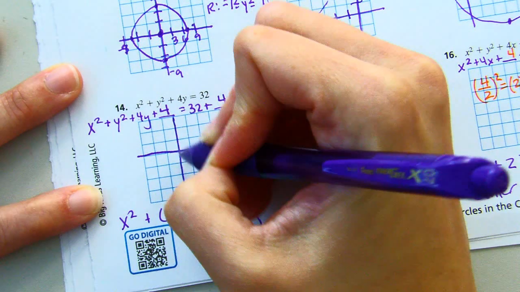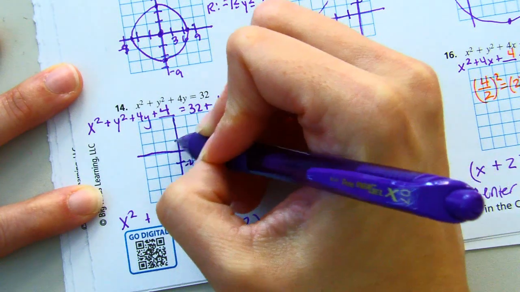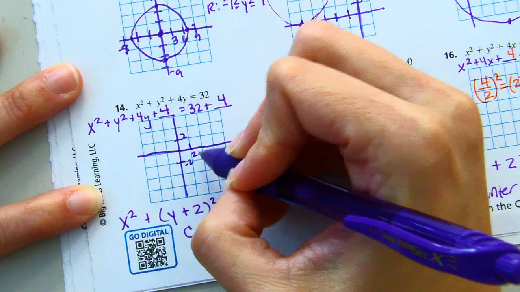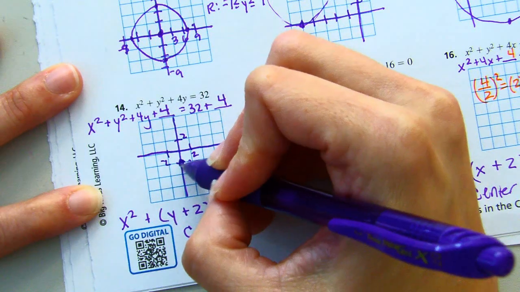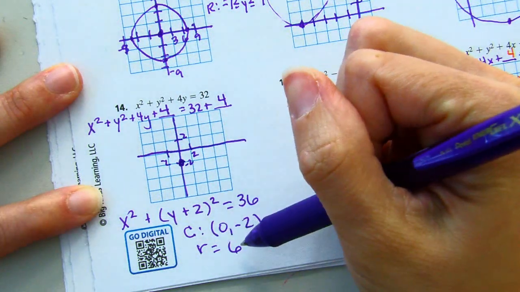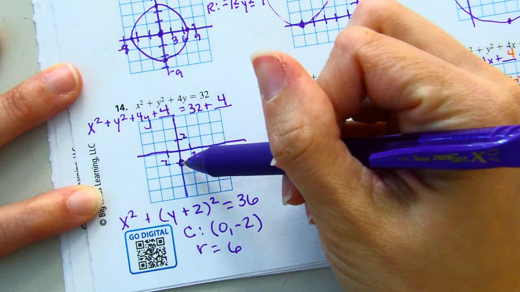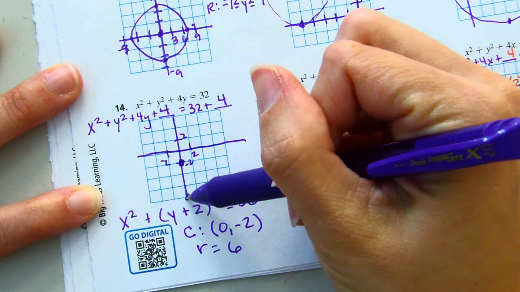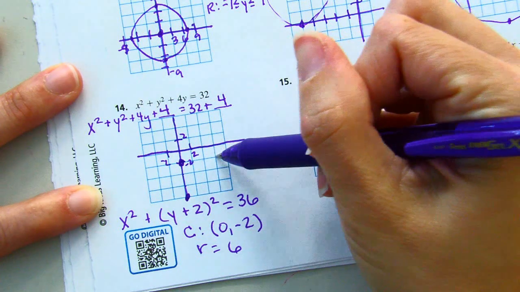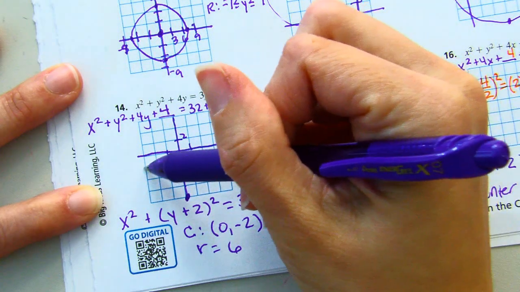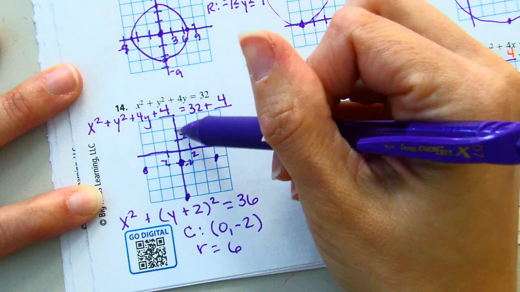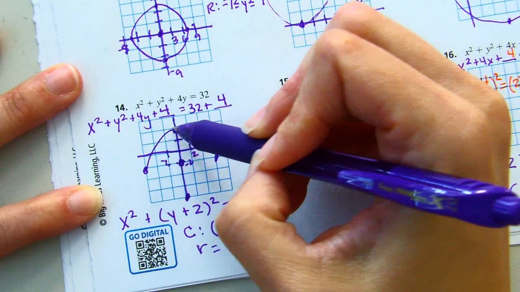So from the origin, I'm going to count by 2's on this one. From the origin down 2, and my radius is 6. So if I'm counting by 2's, I'm going to go 2, 4, 6, in each direction. And I can draw my circle.